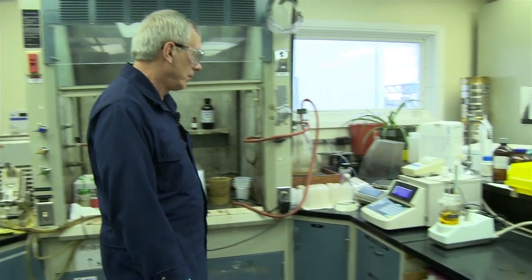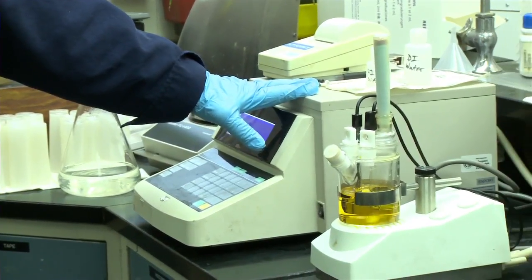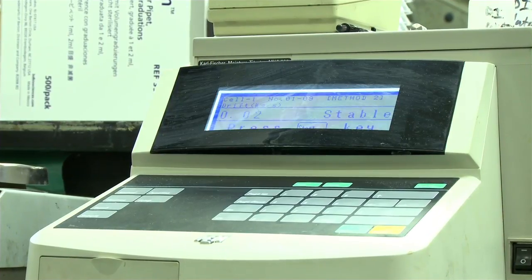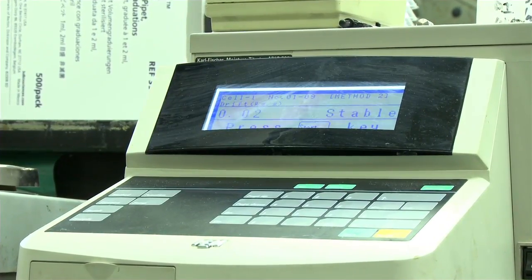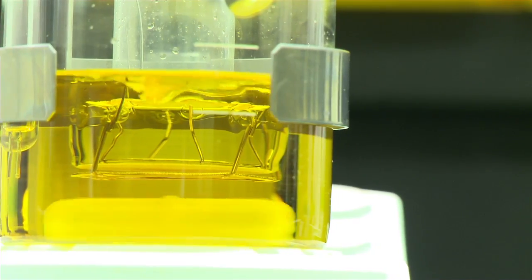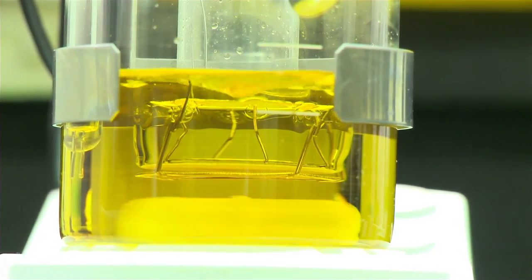Over here, I have a Karl Fischer moisture titrator, so I'll do bulk chemicals, and I'll do TEGs. Sometimes I'll get triethylene glycol samples, TEG from all the facilities, and I might run percent water.